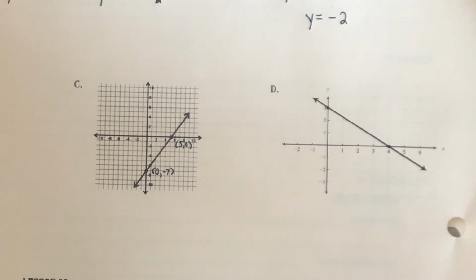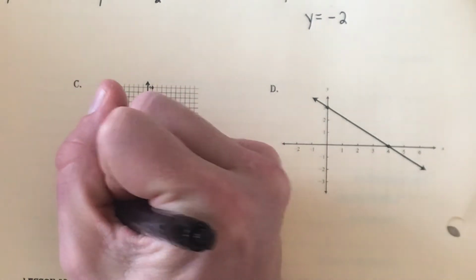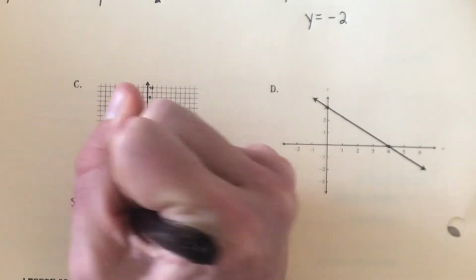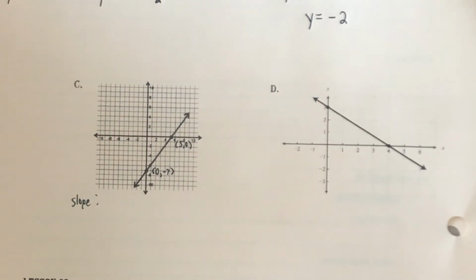But the first thing I want to do is identify the slope. There are a couple of ways we could do this. We could use our slope formula and plug these 2 points in.